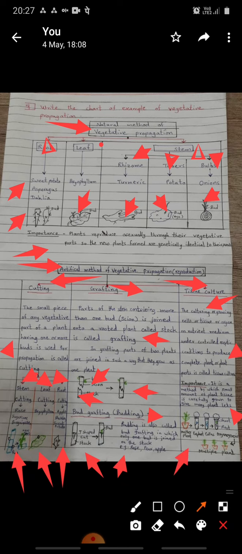So this is the main mother plant. The plant is cut into small pieces. This small piece is called an explant. The explant grows to produce callus. Then after organogenesis, root and shoot systems are developed. Finally, multiple plants can be produced. So these are examples of vegetative propagation.